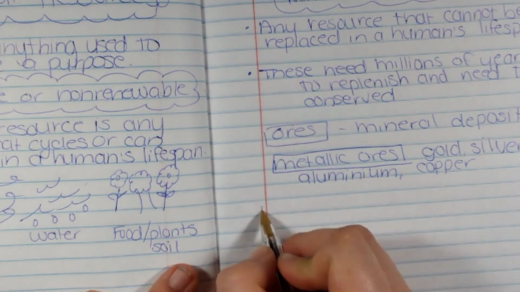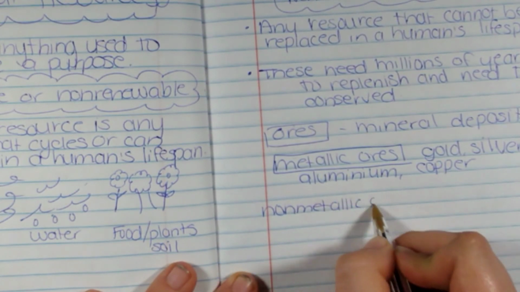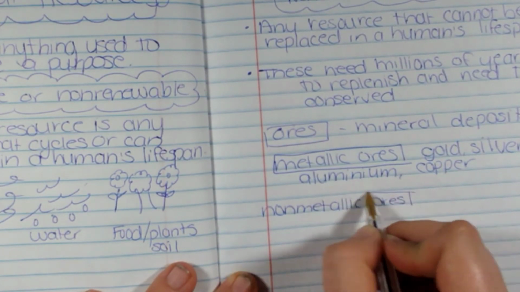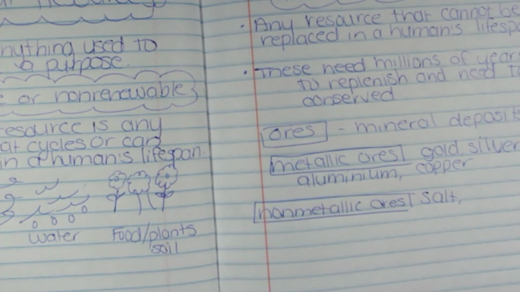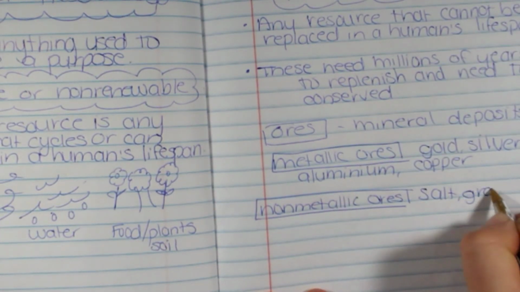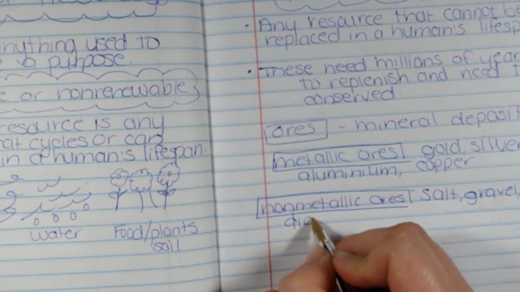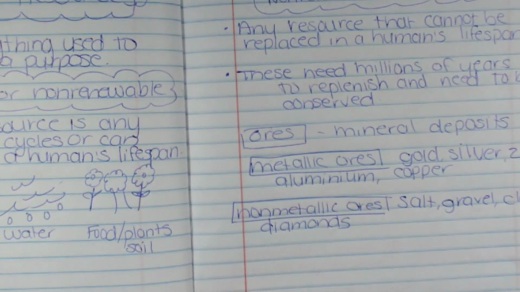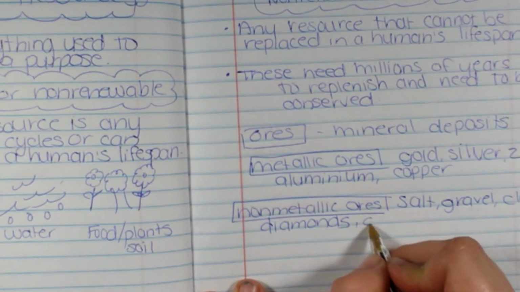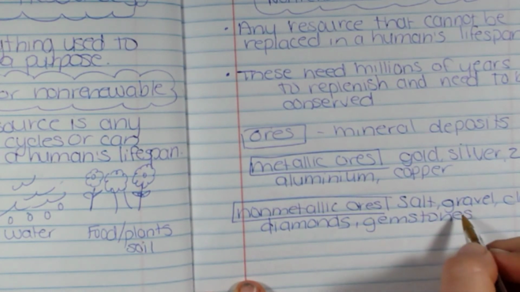We also have non-metallic ores, like salt, sand, gravel, clay, diamonds. Gemstones. So all of these are non-renewable. Once they're gone, they're gone.